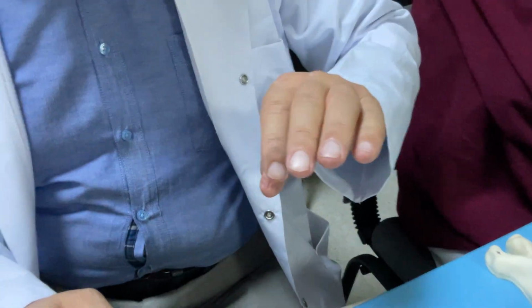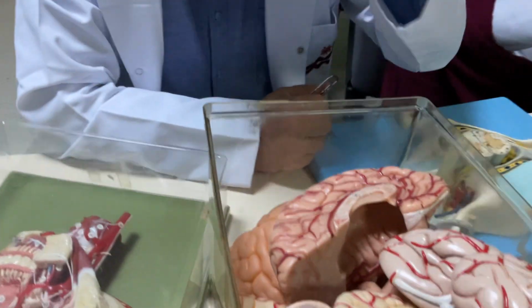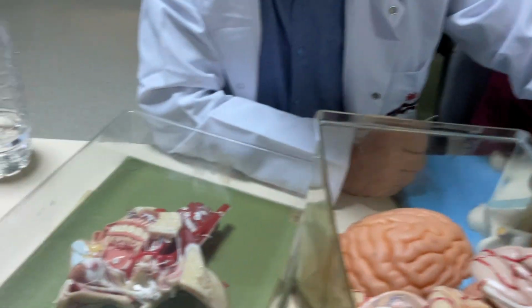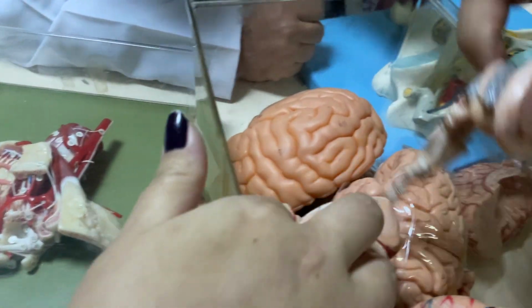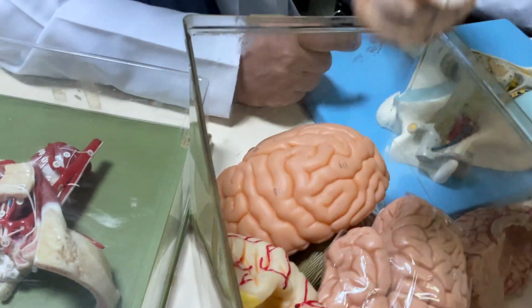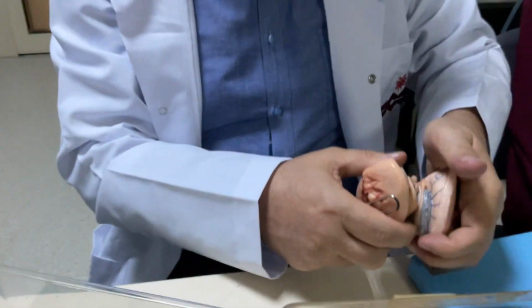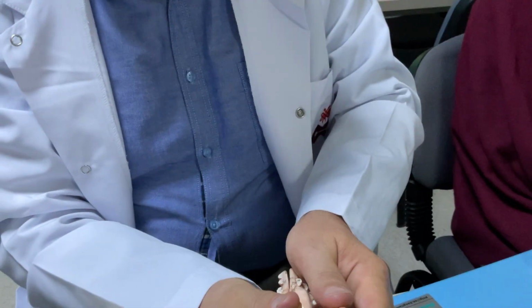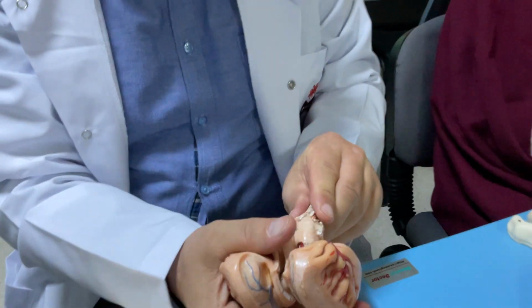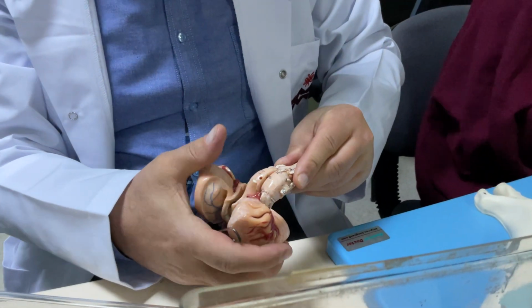Let me get another brain stem so I can show you cranial nerves from another aspect. This one and this one, probably they are together. They are made to be together. Well, look at this one. This looks like that. Okay.